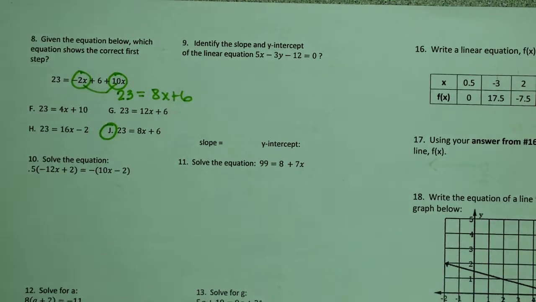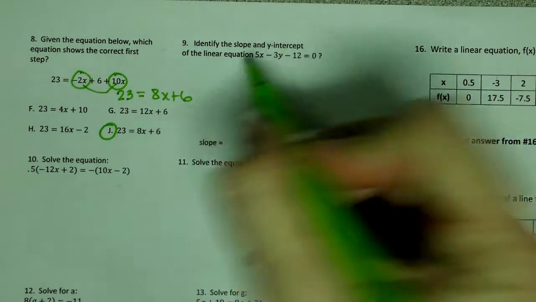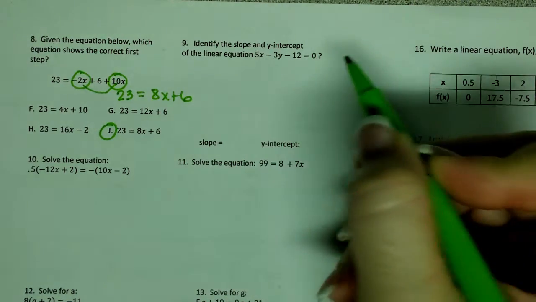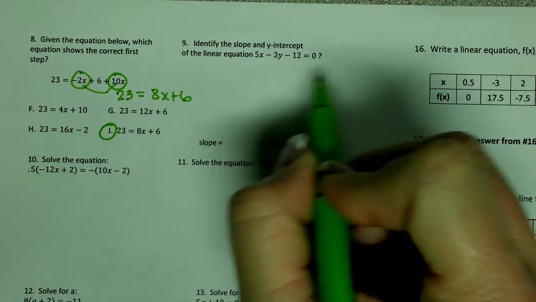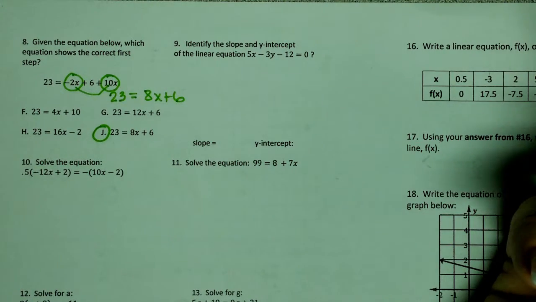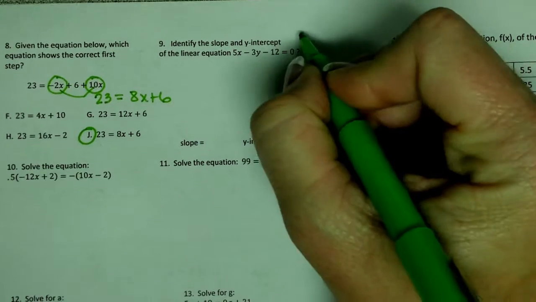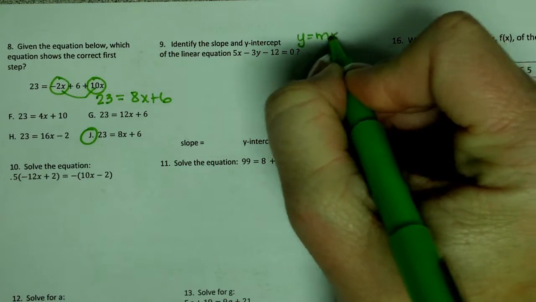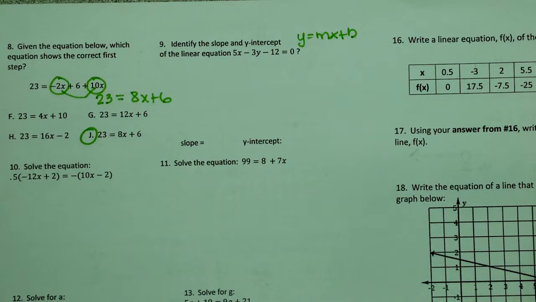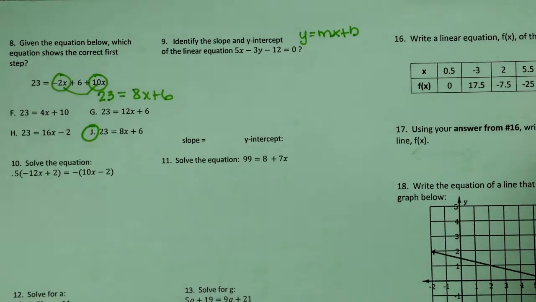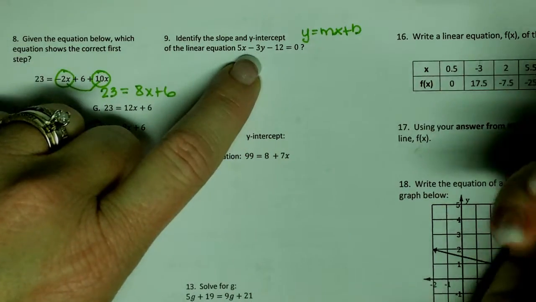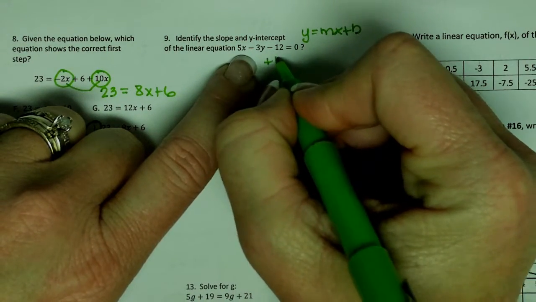Number 9, identify the slope and y-intercept of the linear equation. So we have 5x minus 3y minus 12 equals 0. Can we find, just by looking at this equation right here, our slope and y-intercept? No. So we're going to have to convert this to y equals mx plus b. This time they have everything over on the left side of the equal sign. So we're going to have to move everything over to the right side with the exception of the y. So first, let's add 12 to both sides.